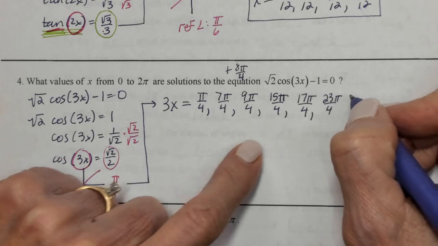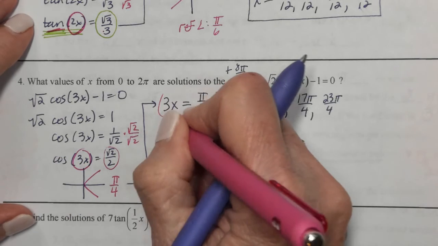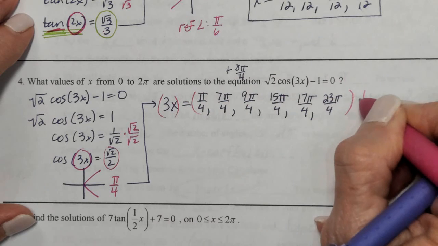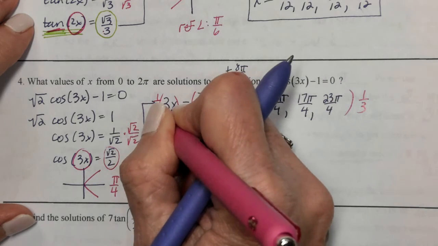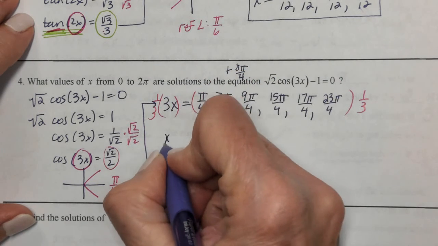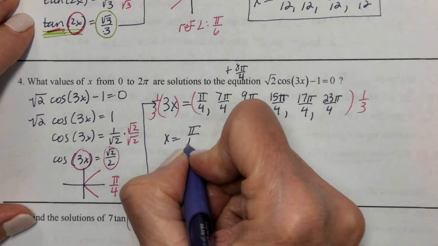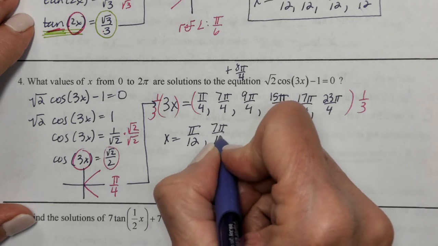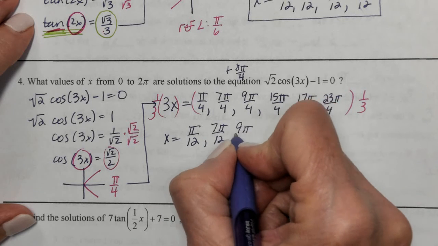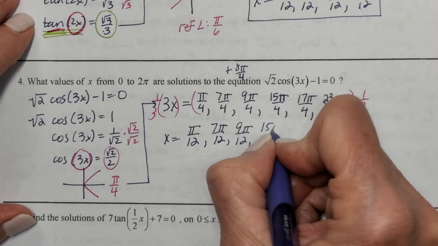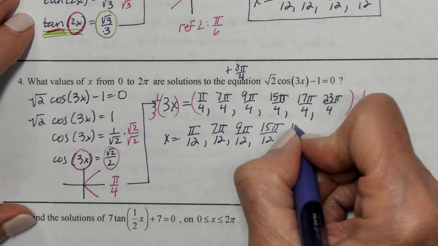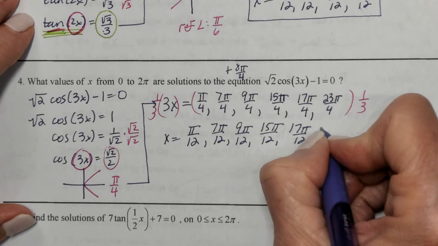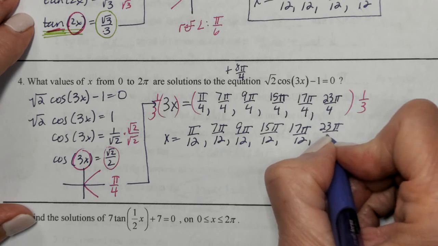Okay? And now find x by multiplying both sides by 1/3. So x will be pi over 12, 7 pi over 12, 9 pi over 12, 15 pi over 12, 17 pi over 12, and 23 pi over 12.